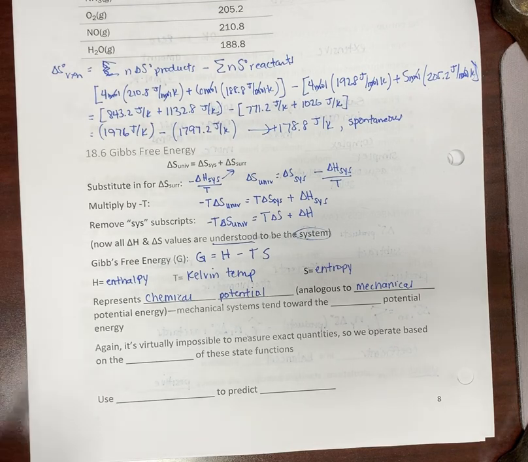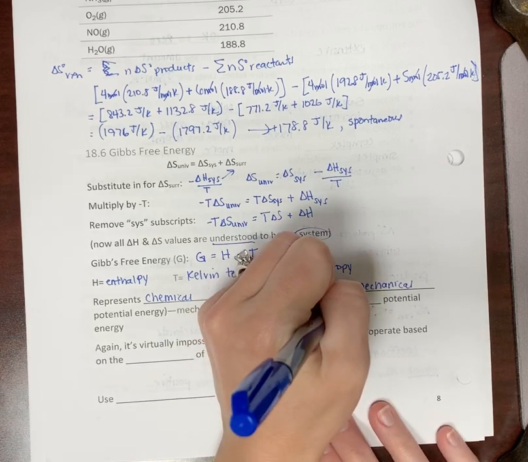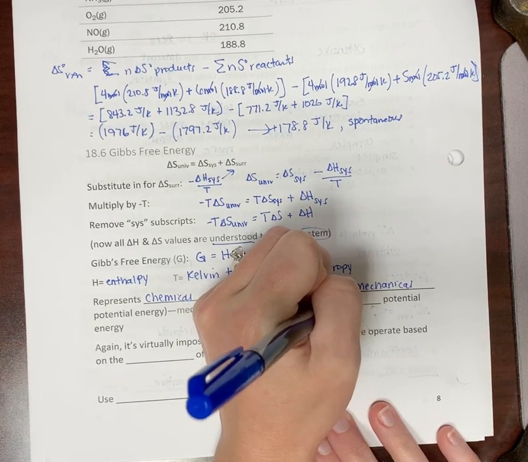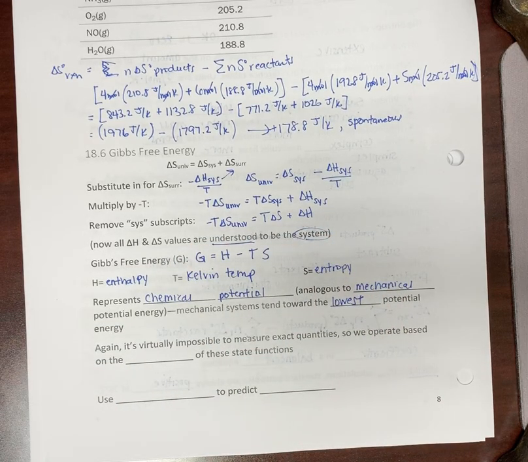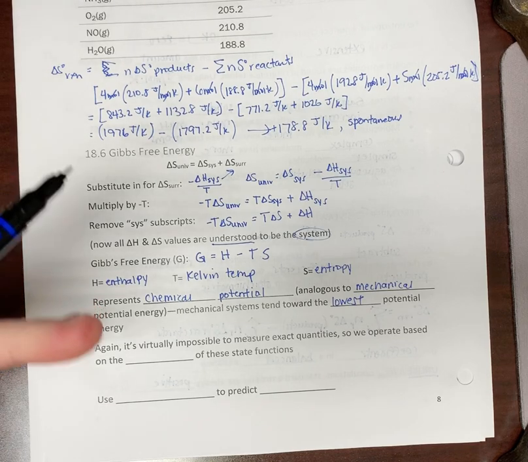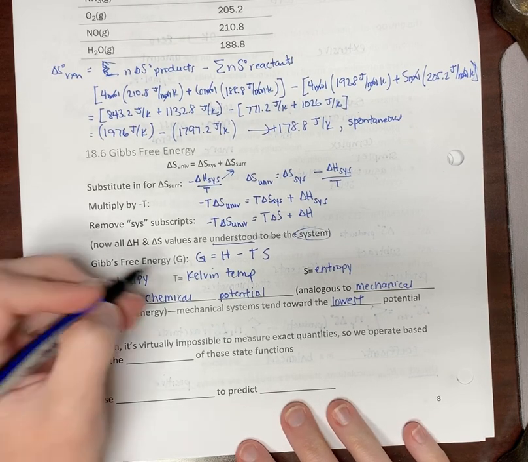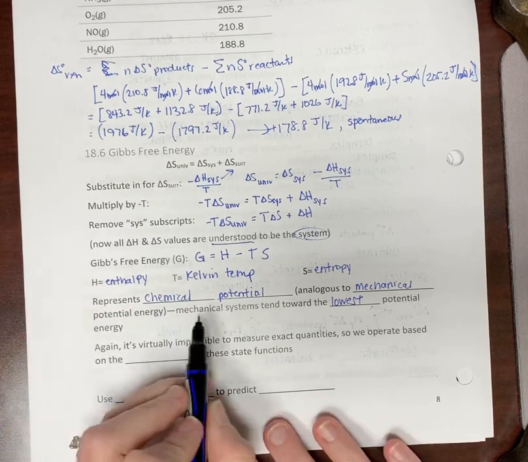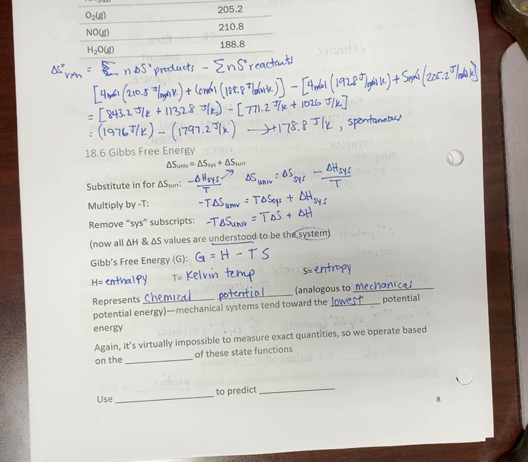And it's naturally going to move from high potential energy to the lowest potential energy. Just like if you move the ball off the top of the desk, it's going to fall until it has zero potential energy. It stops. So Gibbs free energy represents that same concept for chemicals.